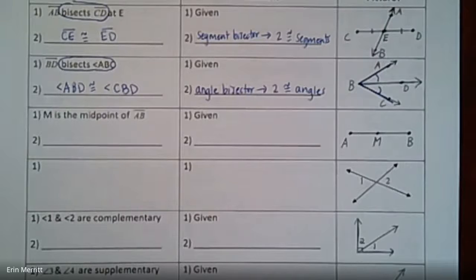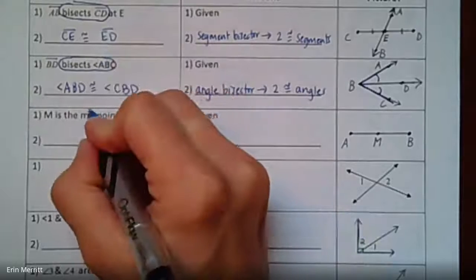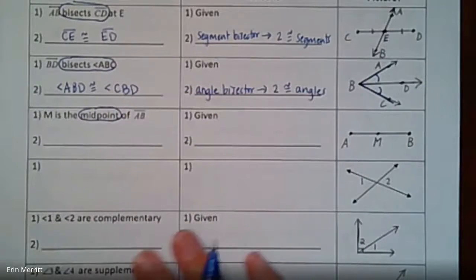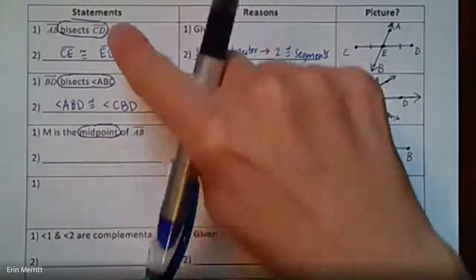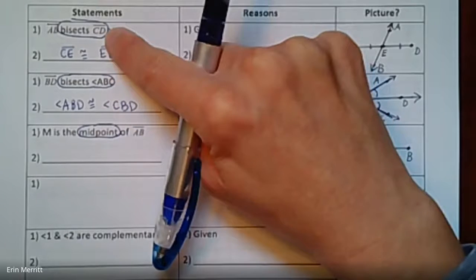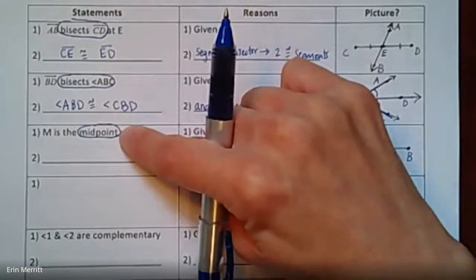So you're searching for that vocab term. So M is the midpoint of AB. All right, in this case, midpoint is what I want to latch on to. I don't have to worry too much about the AB because it's different than the last one. There are two different types of bisectors. Here it was important to note that this was bisecting a segment, this was bisecting an angle. Midpoint is just midpoint, all right?